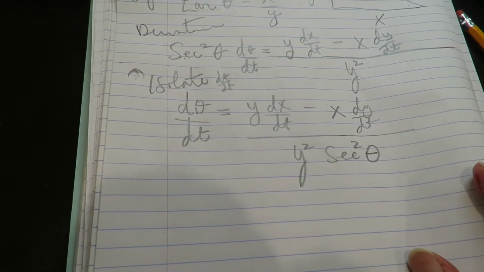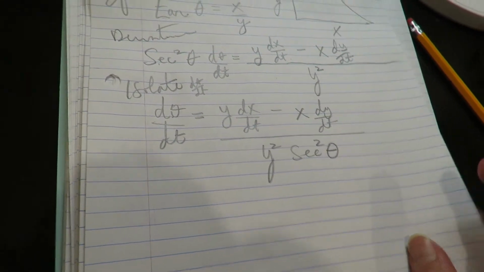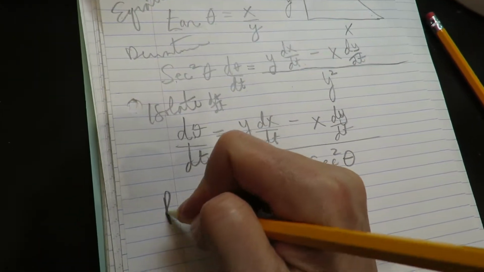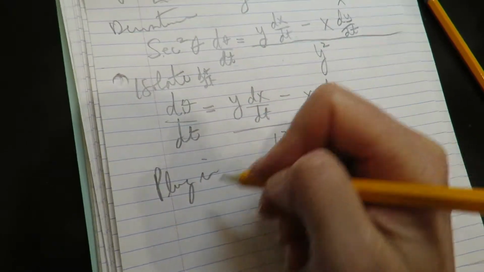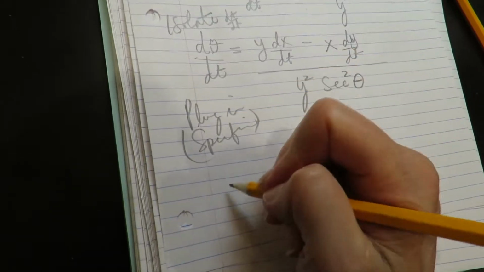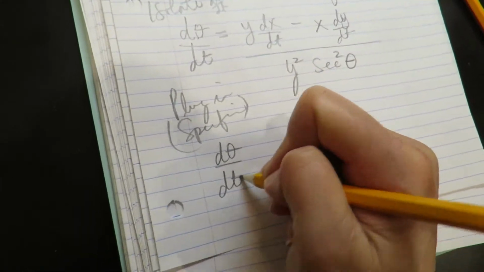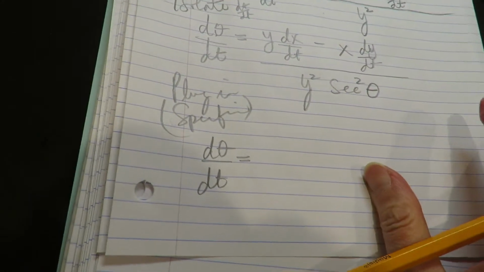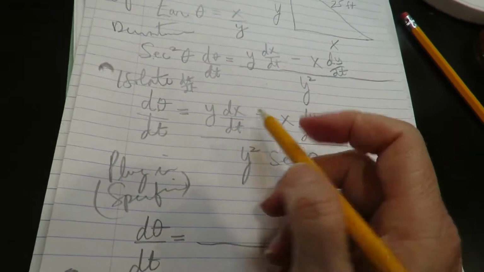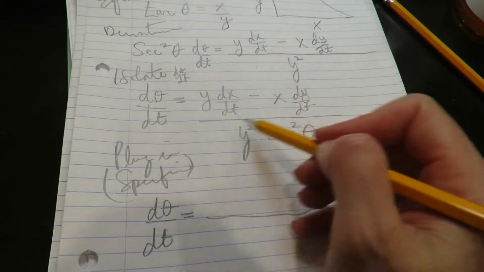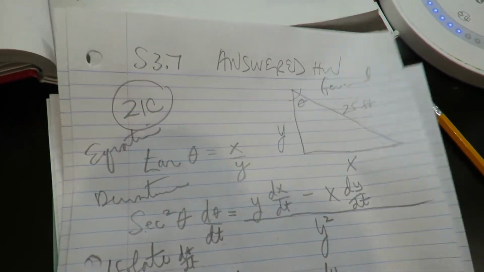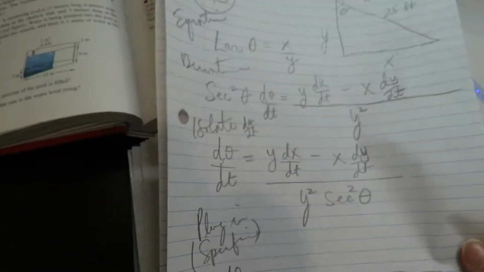Okay, so I've now isolated what I'm looking for. Let me just make sure I wrote a y there. I did. Okay, now I'm going to plug in. And again, make sure when you plug in, that's off of your specific information. You may have to figure out stuff as you go, and you can't have any unknowns when you're trying to solve, right? So if you're missing something, you've got to go find it. So I think I have almost everything here. All right, so let's plug in.